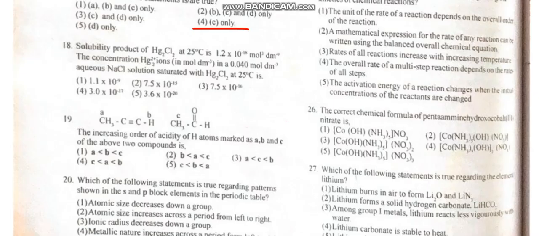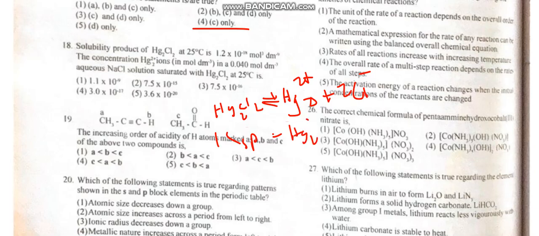Okay, the 18th question. Solubility product of Hg2Cl2 at 25 degrees C is 1.2 into 10 to the power minus 18. Hg2Cl2 will dissolve into Hg2 2+ and 2Cl minus. So if you write the Ksp expression, that is Hg2 2+ concentration into Cl minus concentration to the power 2. Now there is NaCl solution saturated with Hg2Cl2. If NaCl concentration is 0.04 mole per decimeter cube, that means Cl minus concentration is also this.